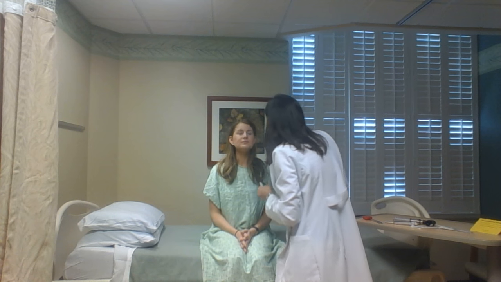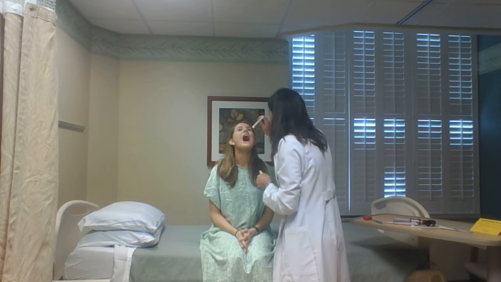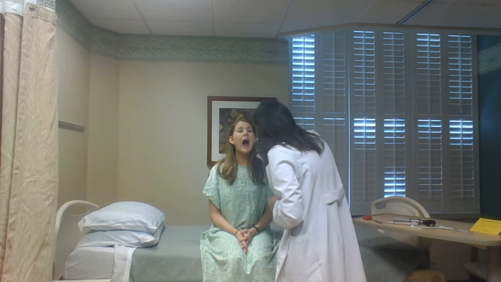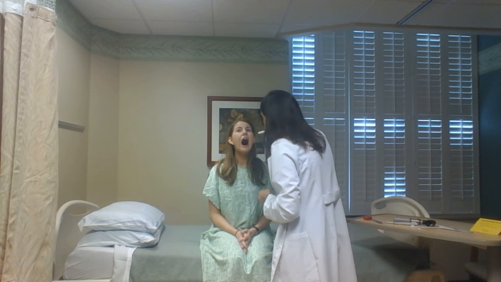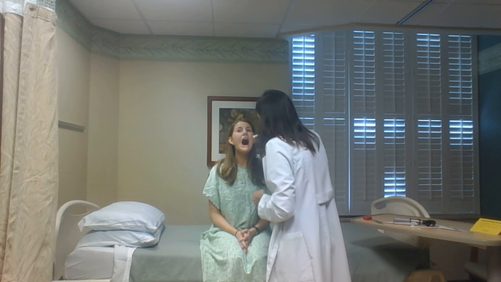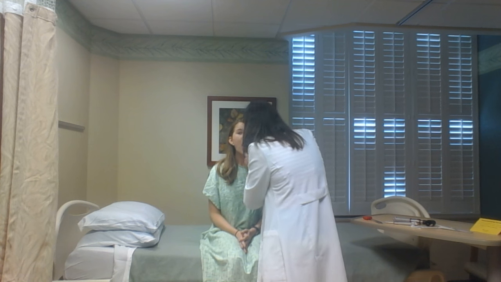Now, if you tilt your head back, the hard and soft palate is present, and it's continuous with the hard palate. And the uvula is midline. Checking the tonsils, there's no apparent swelling. Her anterior and posterior pillars are intact. The posterior pharynx is smooth and glistening. There's no mouth odor. Now if you stick out your tongue and say ah, her gag reflex is present.